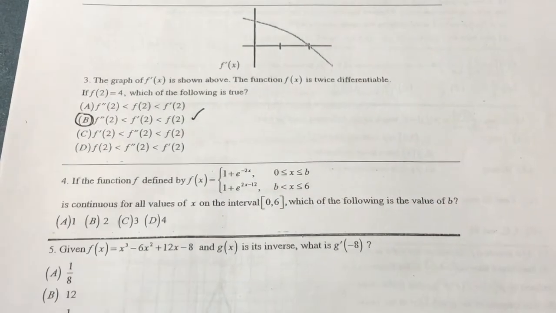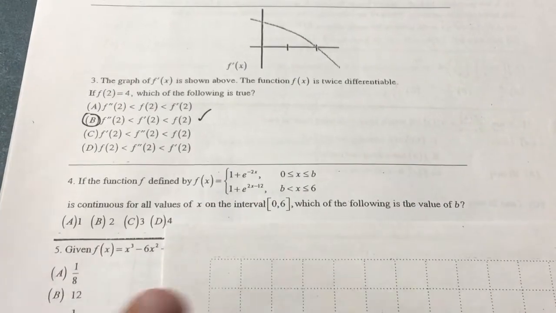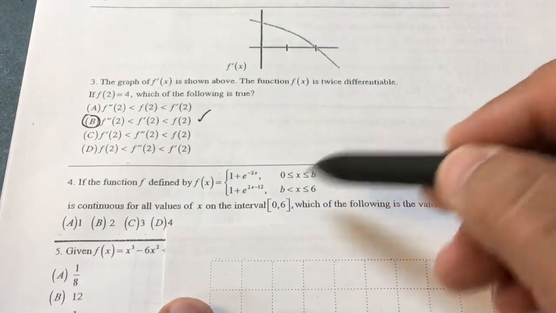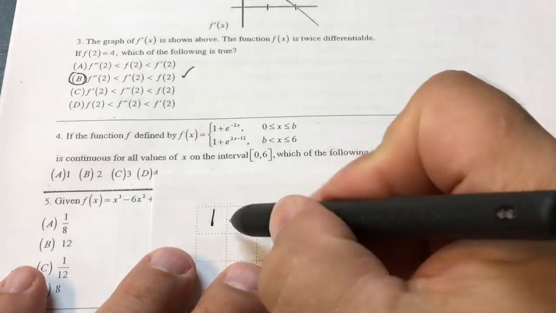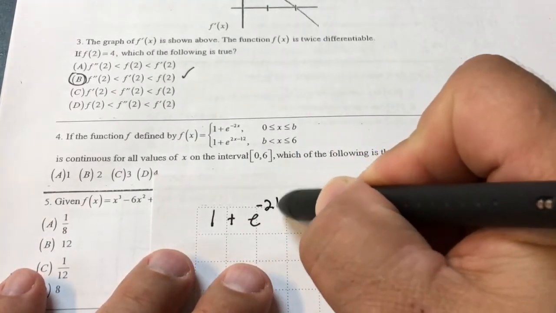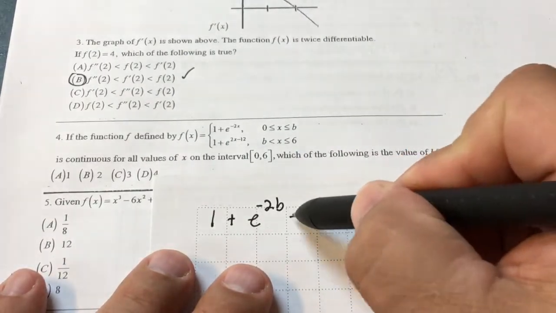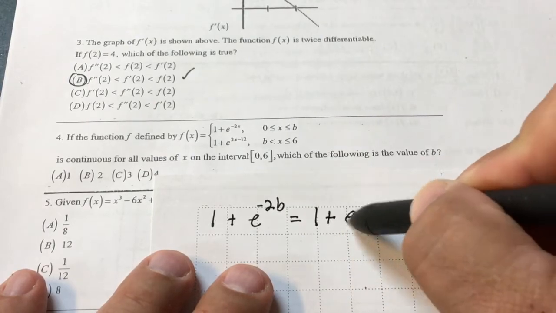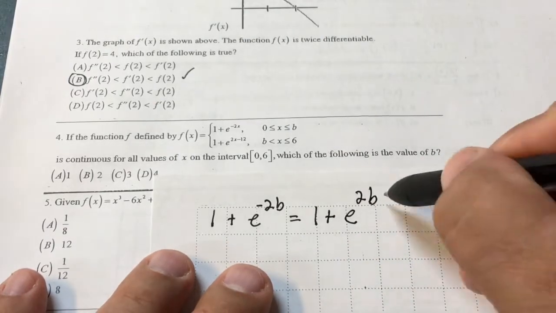It's continuous from 0 to 6. Which of the following could be the value of b? Not that big of a deal. So that means when x equals b, you want these to equal one another. So 1 plus e to the negative 2, and I plug a b in for x, has to equal 1 plus e to the 2, plug a b in for x, minus 12.